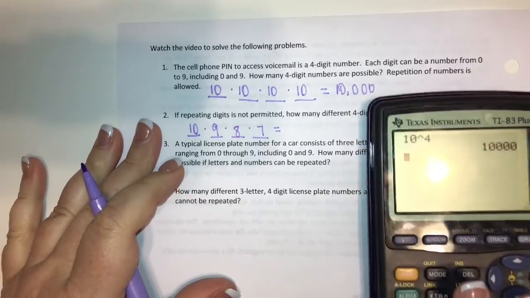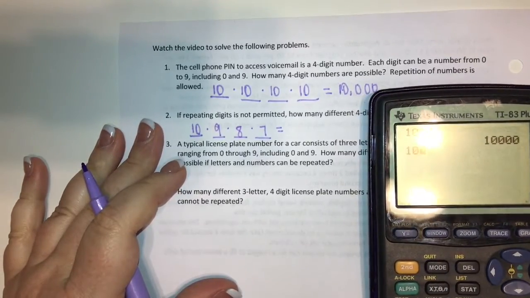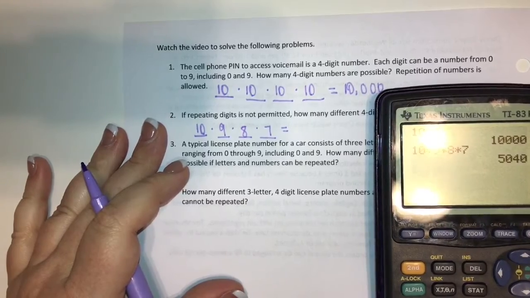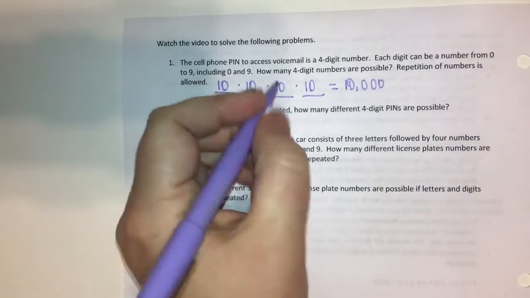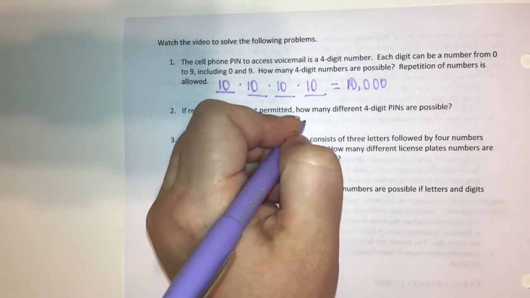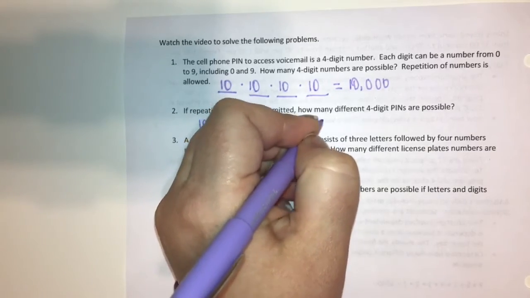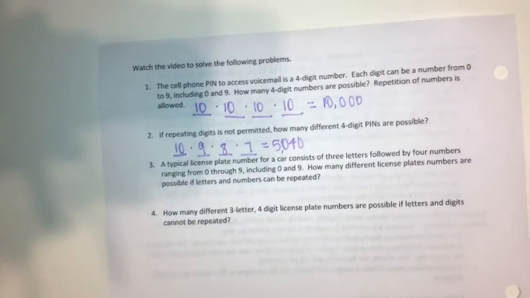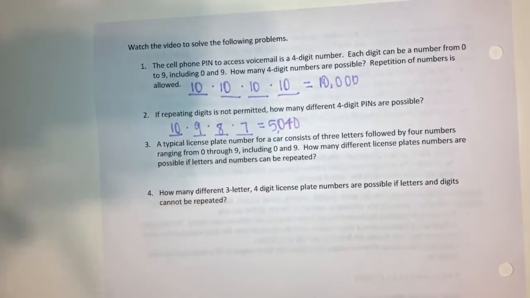So I'm just going to multiply these all together. 10 times 9 times 8 times 7. Now I'm down to 5,040 options. So that almost cut our number of options in half. Pretty significant when repetition is not allowed.